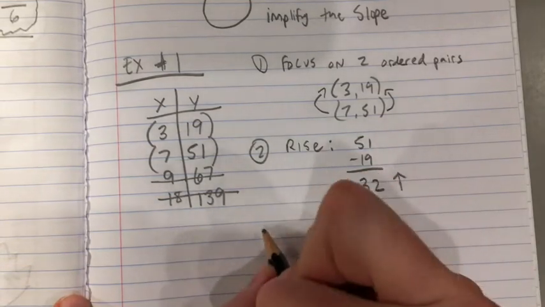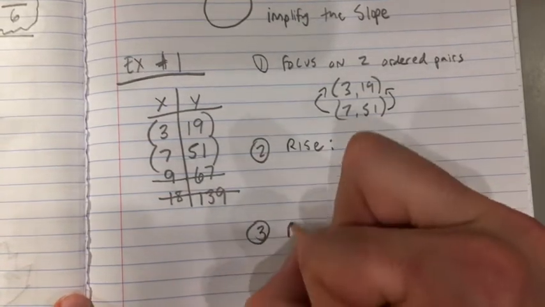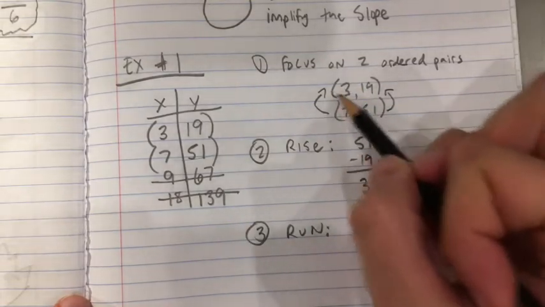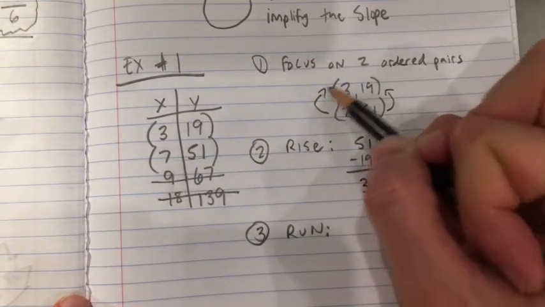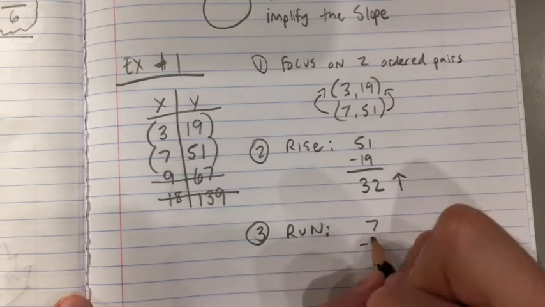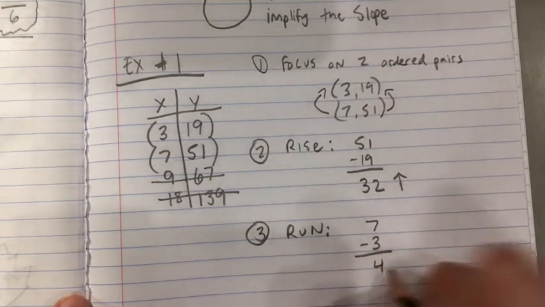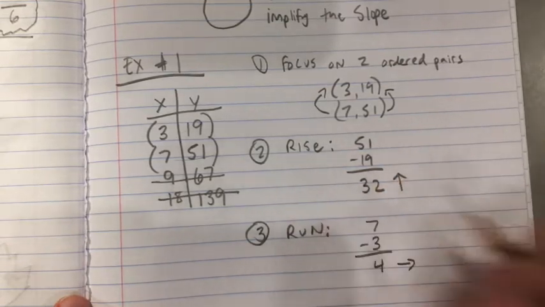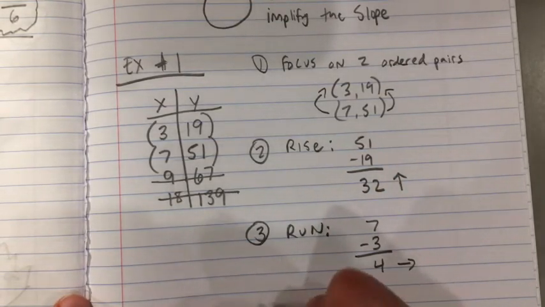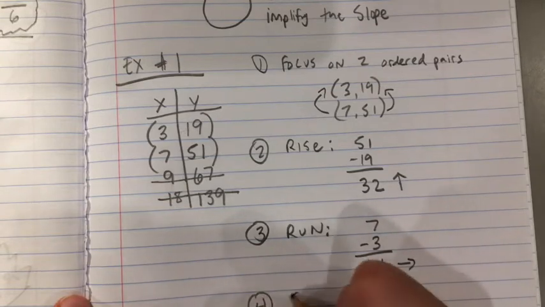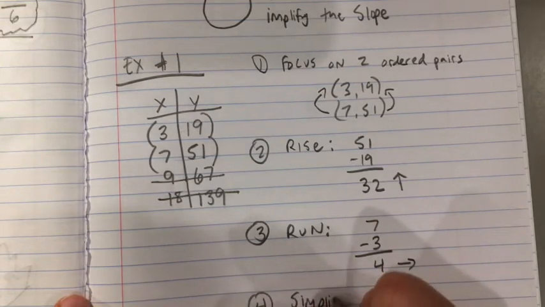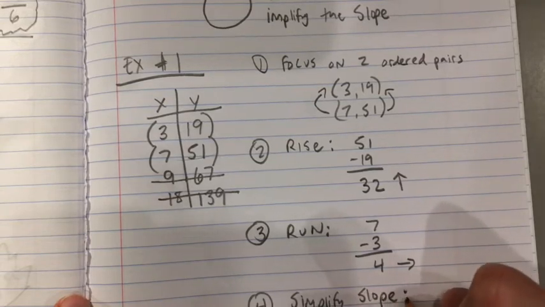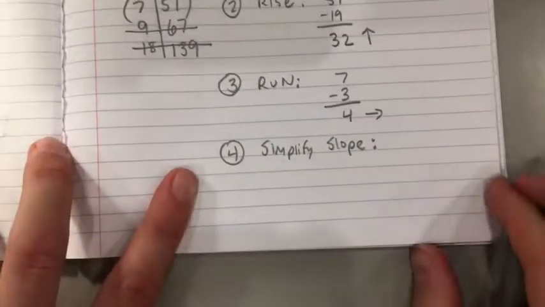right? And then how far did I move over? So what was my run value, right? So remember, I started at 3, I moved to 7, so I'm going to work backwards. 7, take away 3, and that tells me I moved 4 spaces over as I moved up 32 spaces, right? So our slope is just going to be that combination, but we want to simplify. So simplify slope. So I'm going to slide up.